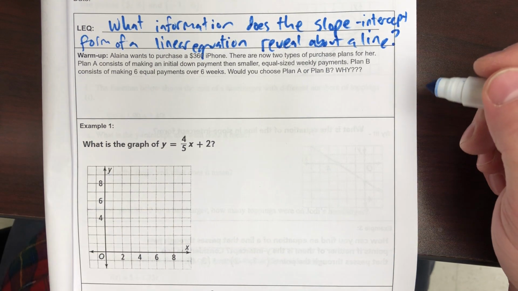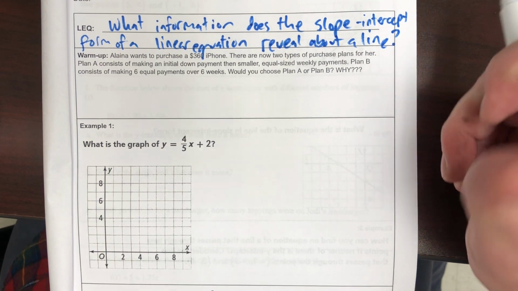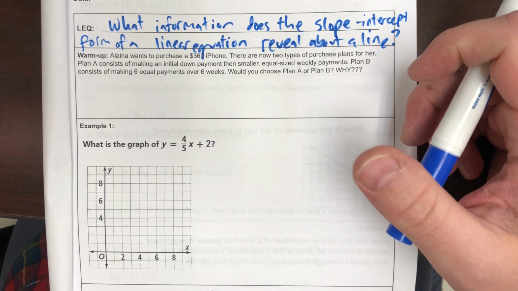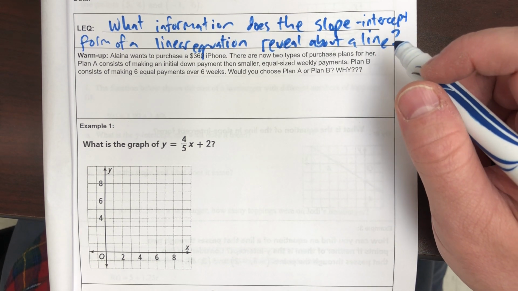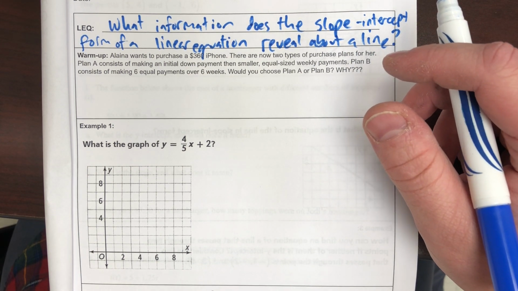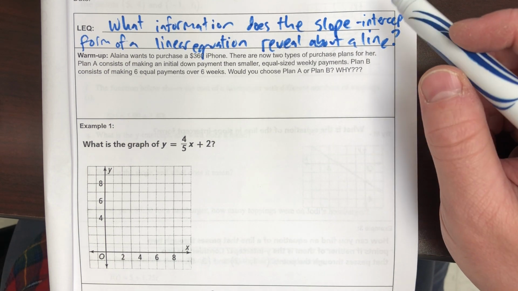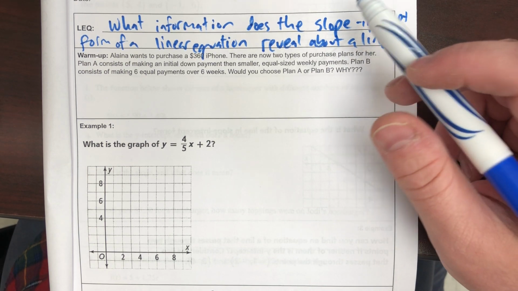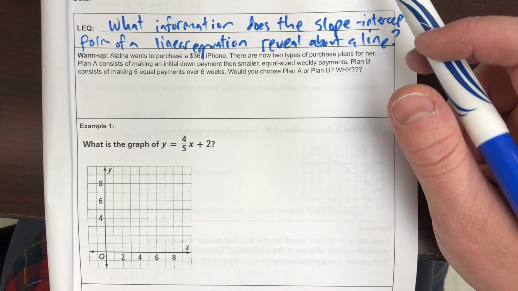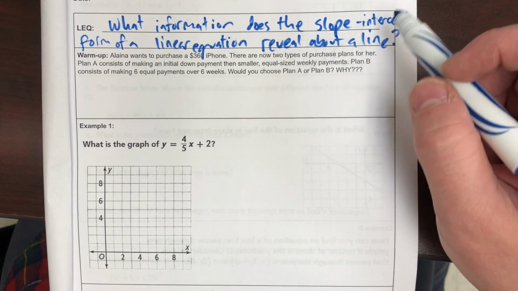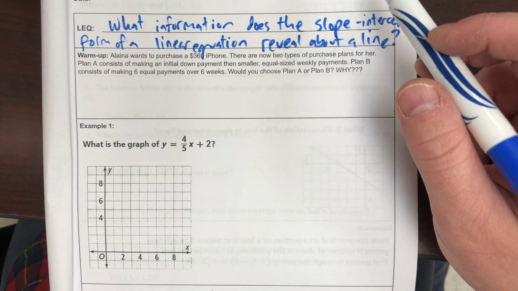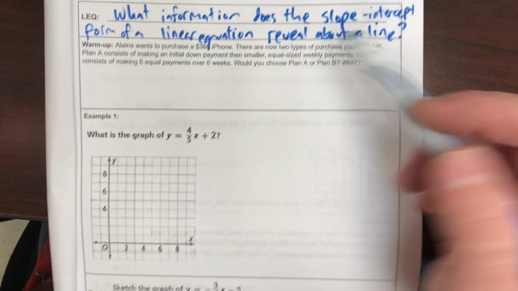Cool. So what information does the slope-intercept form of a linear equation reveal about a line? I don't know about you, that's kind of a dense sentence. We really could just say, what does slope-intercept tell us? There's some extra words in here that we don't really need to get the meaning across. All right, but let's get started.